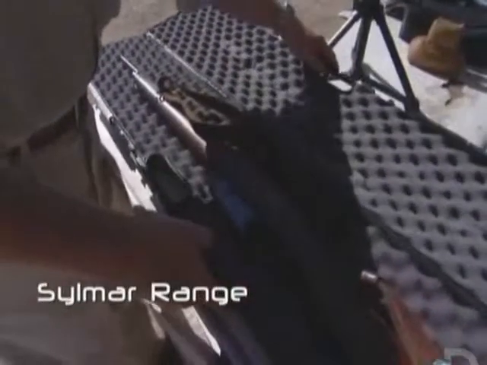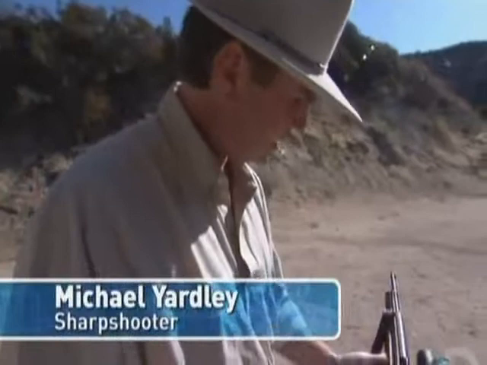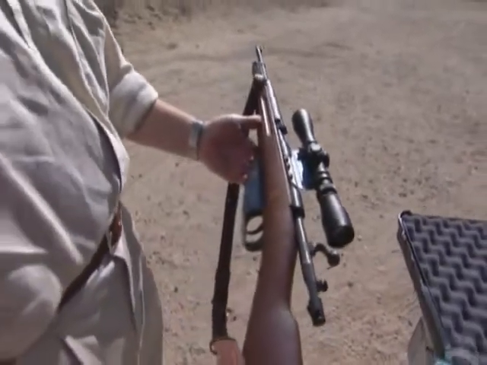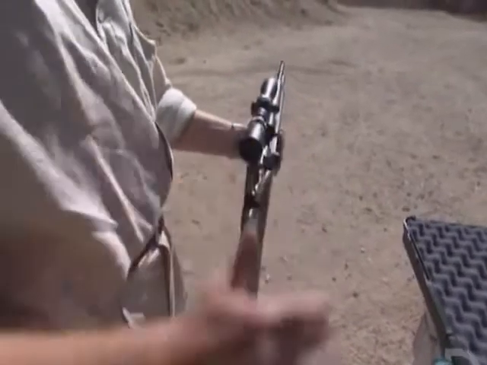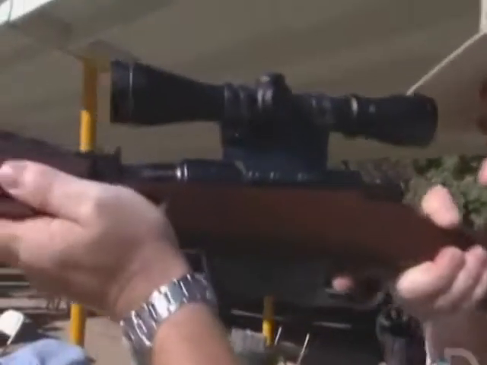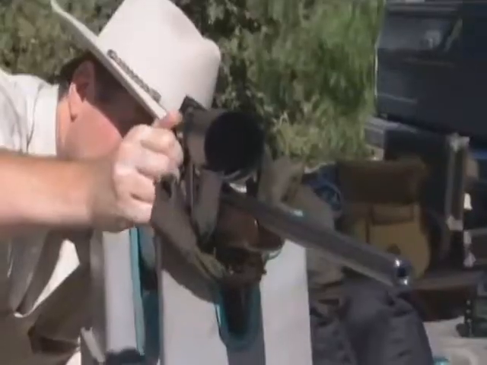On a nearby range, Michael Yardley works with the rifle. This is a 6.5mm weapon, exactly the same as Oswald had. And the only change is we put a modern telescopic sight on it because the object of the exercise is accuracy. The Mannlicher Carcano is nearly 70 years old and must be sighted in, zeroing the scope to the gun barrel.